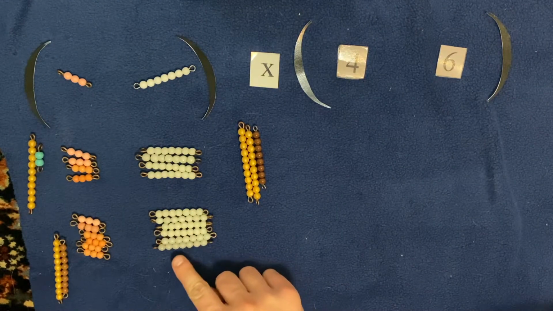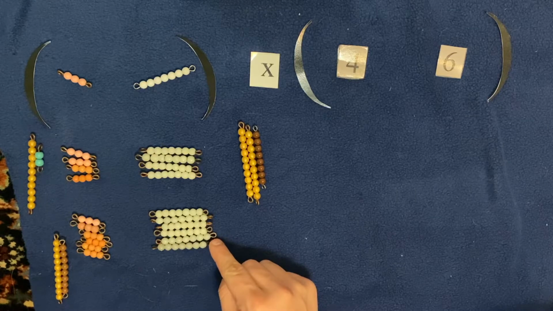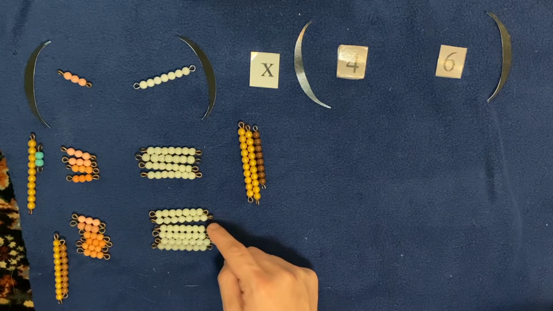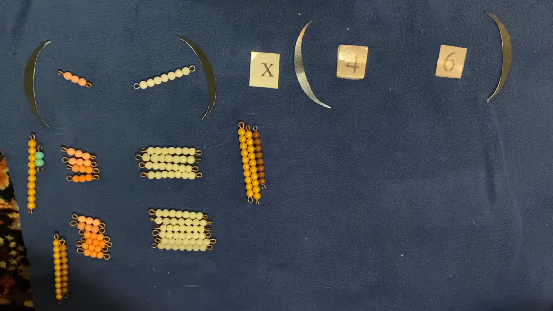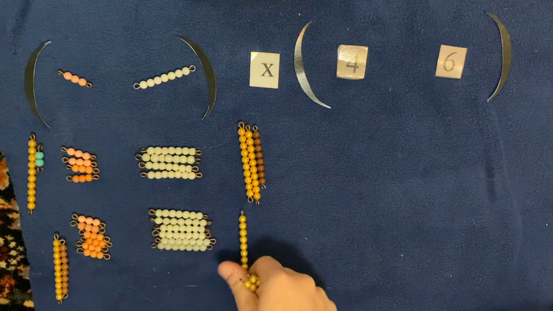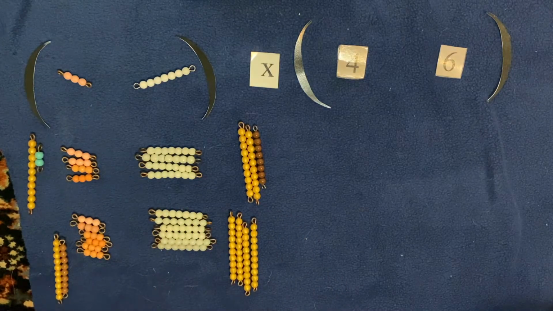Then we come here. 7, 14, 21, 28, 35, 42. Make 42.